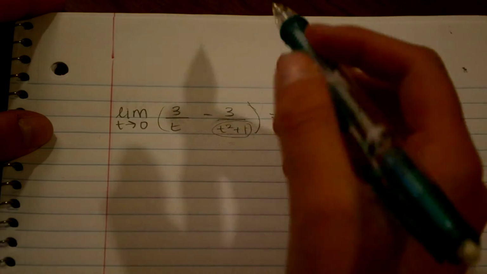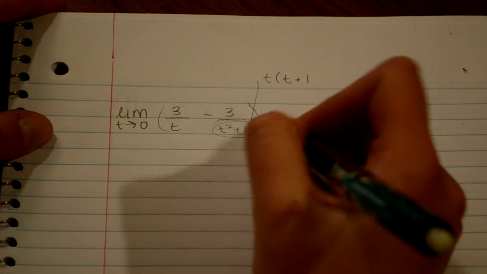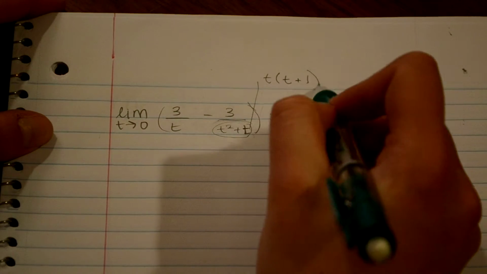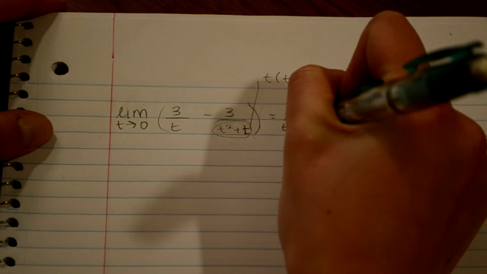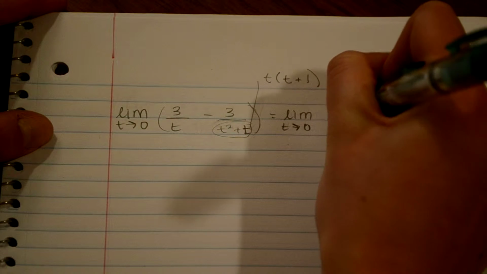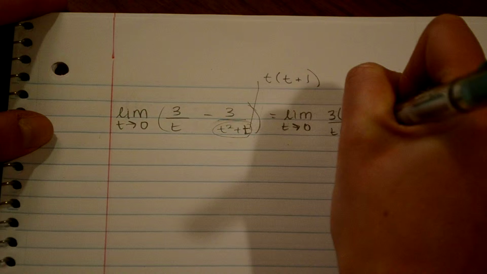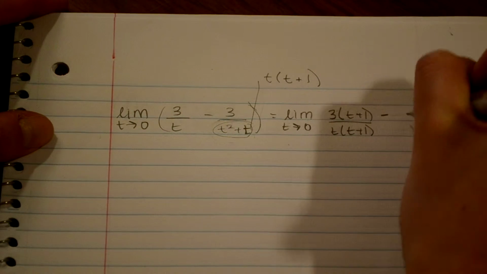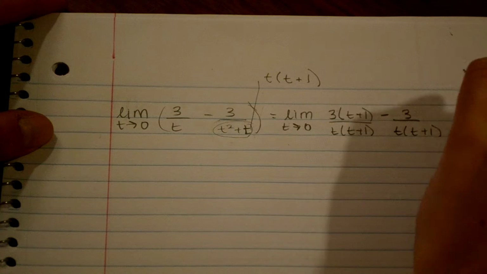This denominator right here can be rewritten as t times t plus 1. This is a t actually. And then we can rewrite this as limit as t approaches 0 of 3 times t plus 1 all over t times t plus 1 minus 3 over t times t plus 1.